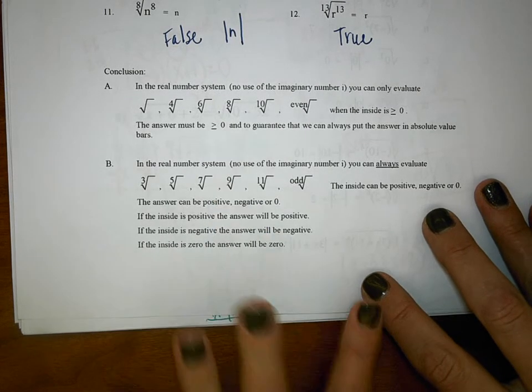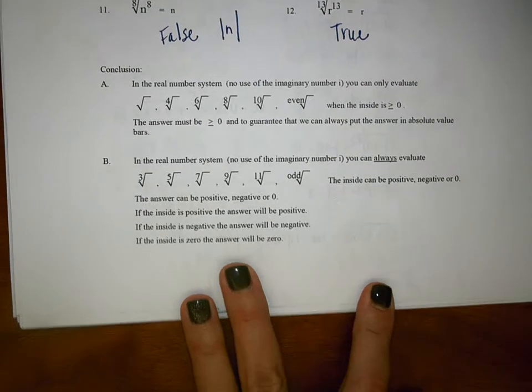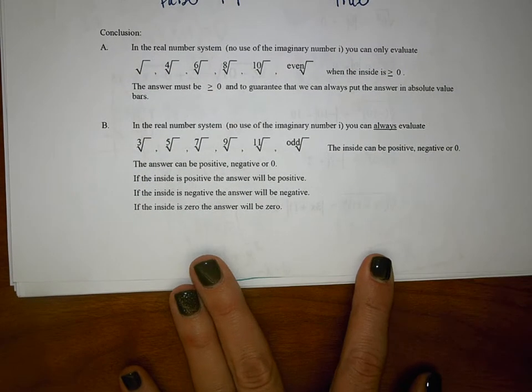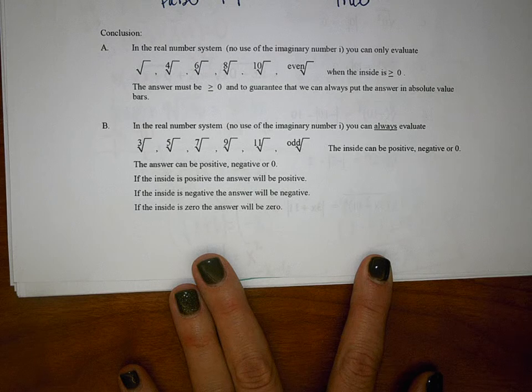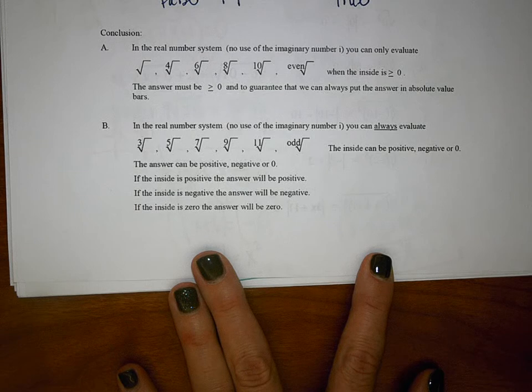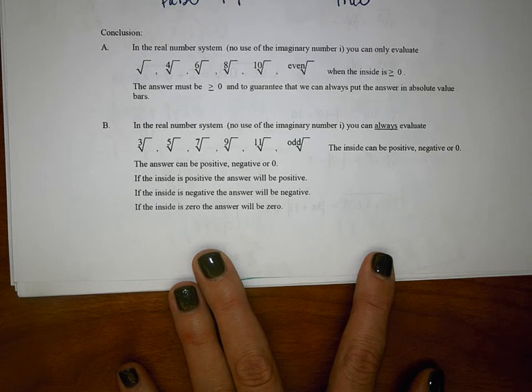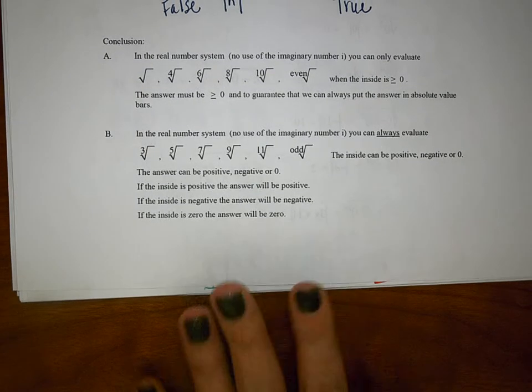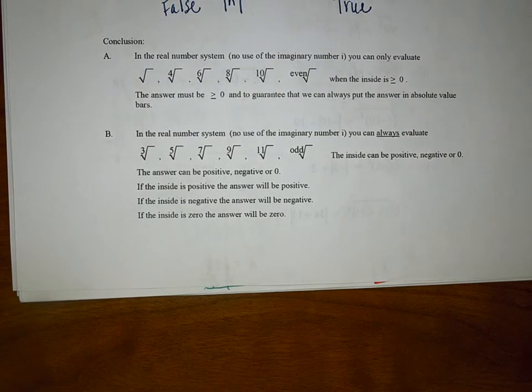Okay, can I get a different reader for B? Okay, Taylor. In the real number system, no use of the imaginary number i. You can always evaluate if the inside can be positive, negative, or 0. And you can keep reading. The answer can be positive, negative, or 0. If the inside is positive, the answer will be positive. If the inside is negative, the answer will be negative. If the inside is 0, the answer will be 0. Perfect. Okay. Great job. I think we're all okay on this. What do you guys think?